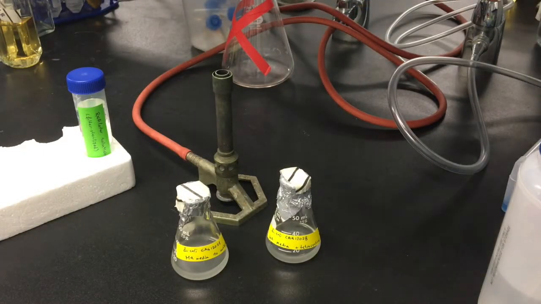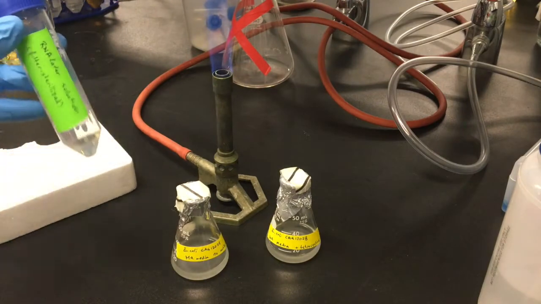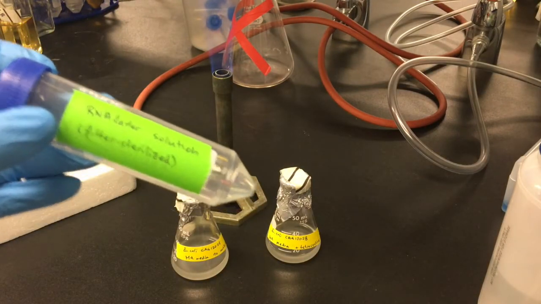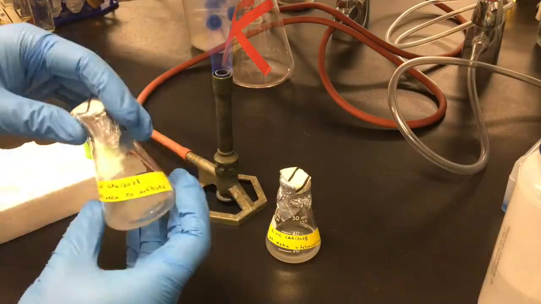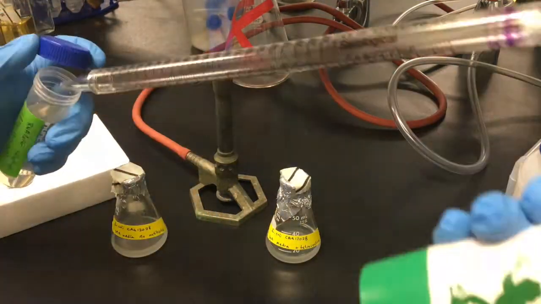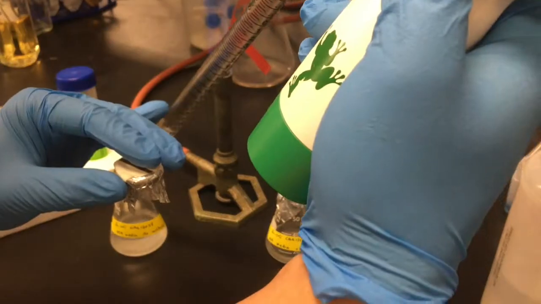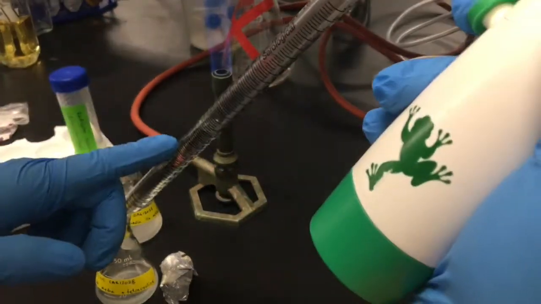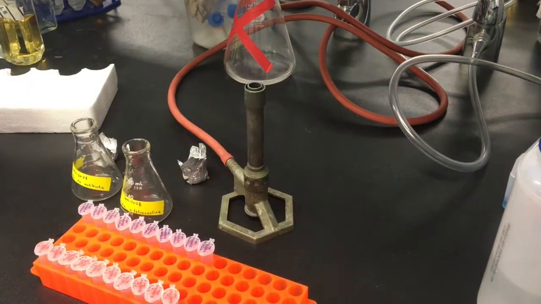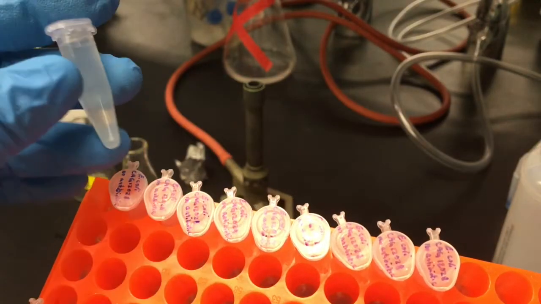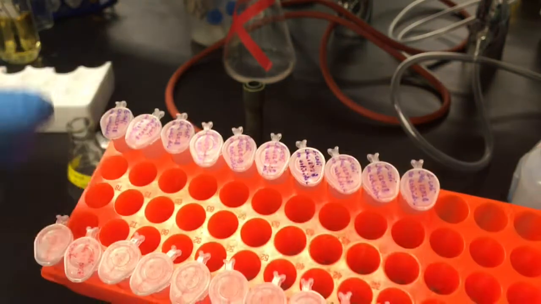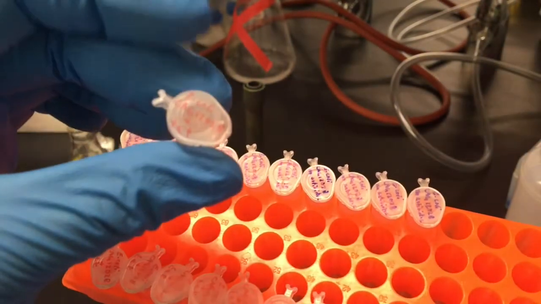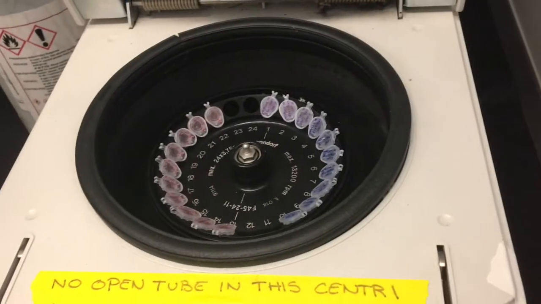Now, once the cultures have grown, before harvesting the cells, I'm going to add an RNA preserving solution called RNA Later to the culture in a 2:1 volume. Then I transfer the cultures to Eppendorf tubes and then harvest the cells by centrifugation, making sure to balance the tubes.